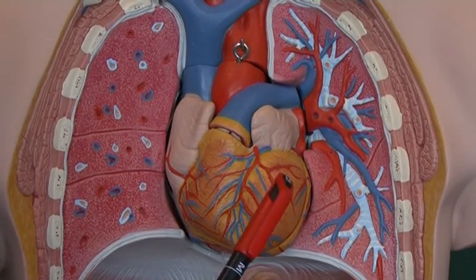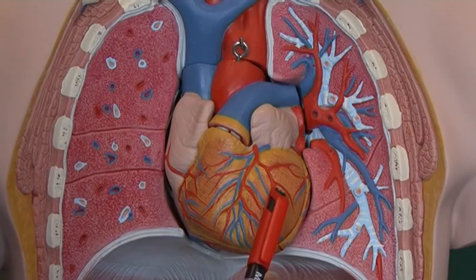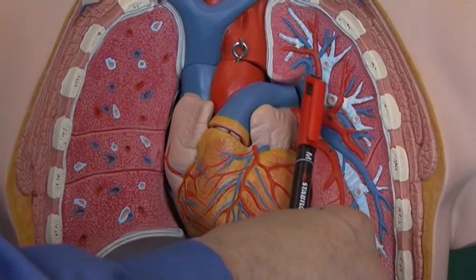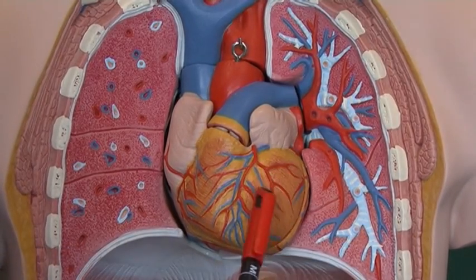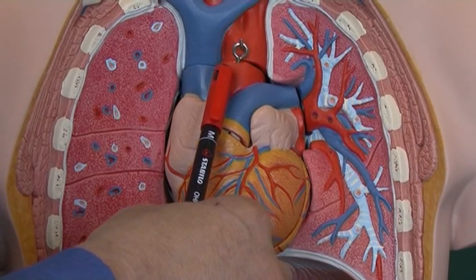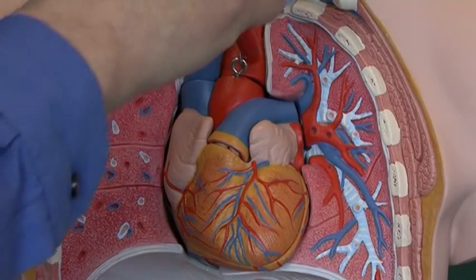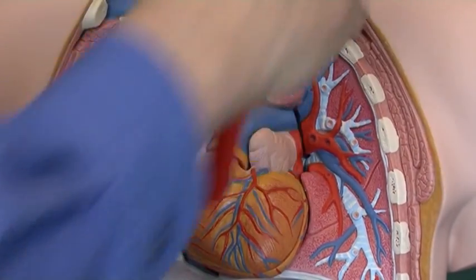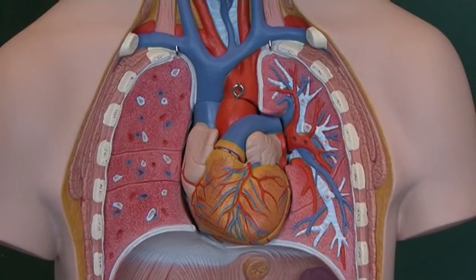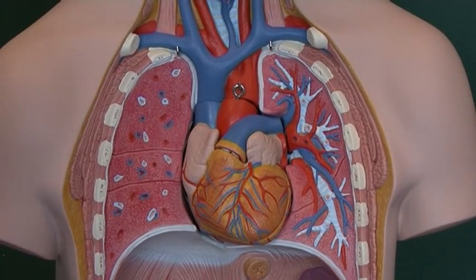Conversely, the left ventricle is going to pump the oxygenated blood that has come back from the lungs via the left atrium out through the aorta. And this model doesn't show it particularly well, but the aorta actually goes back and arches down through the thorax and on into the abdominal cavity.